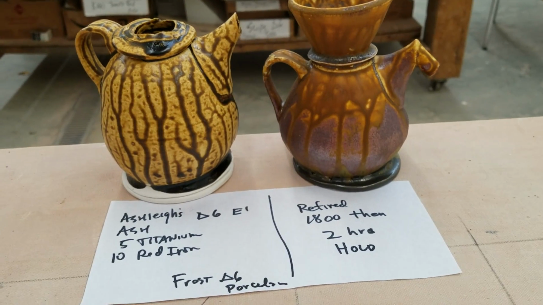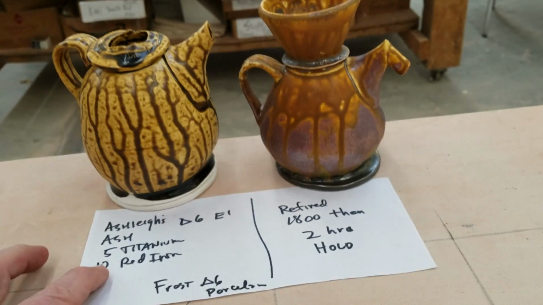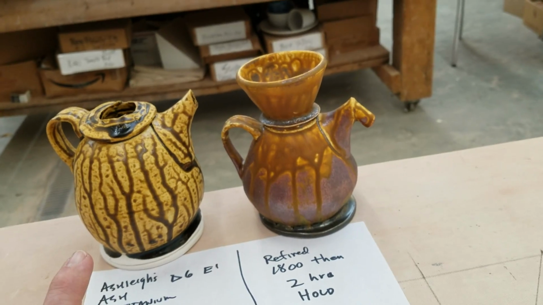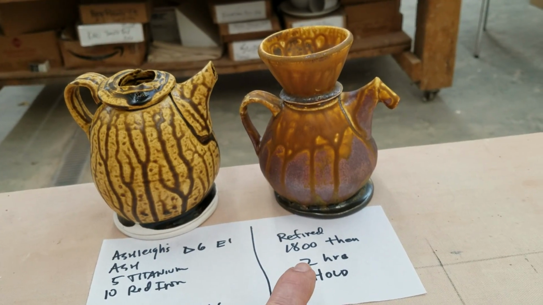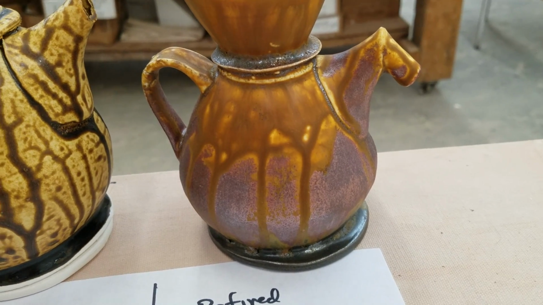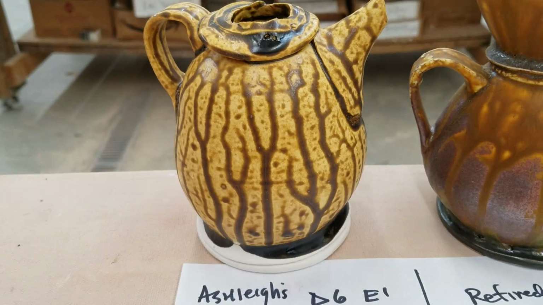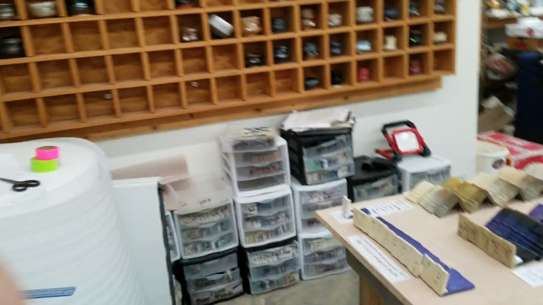This is Ashley's Ash, it's in the book, and I added titanium and iron. That one was just a straight cool. This one I cooled for 2 hours at 1800, and you can see how this one becomes very satiny, and this one's pretty glossy. So that is going to matter to your pieces.